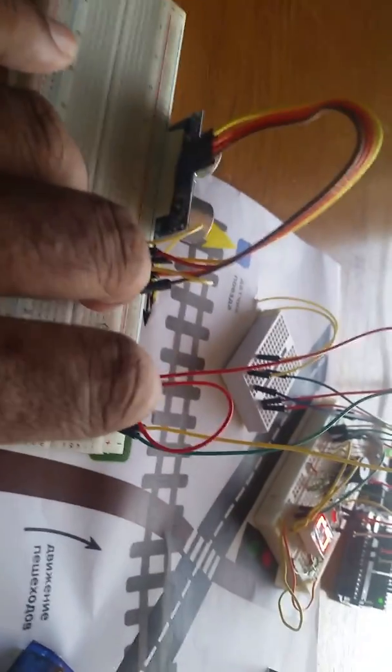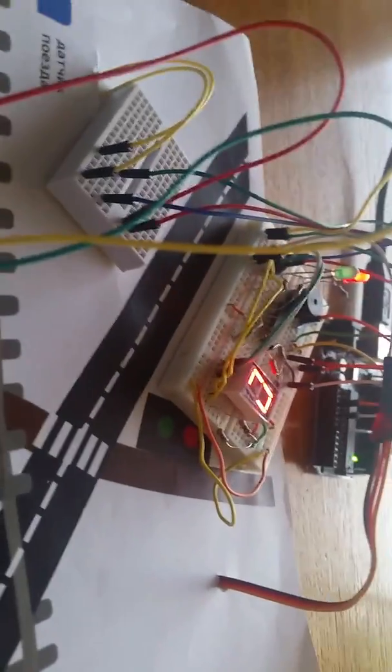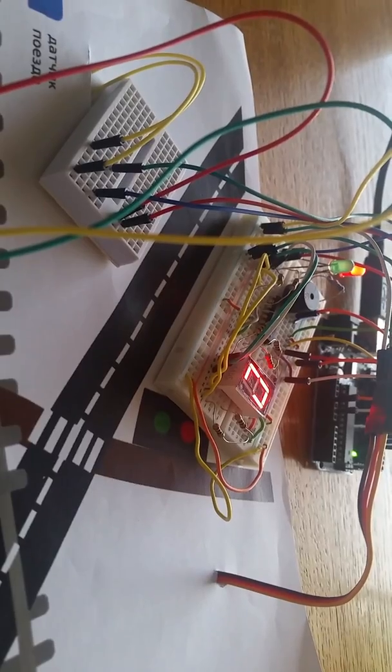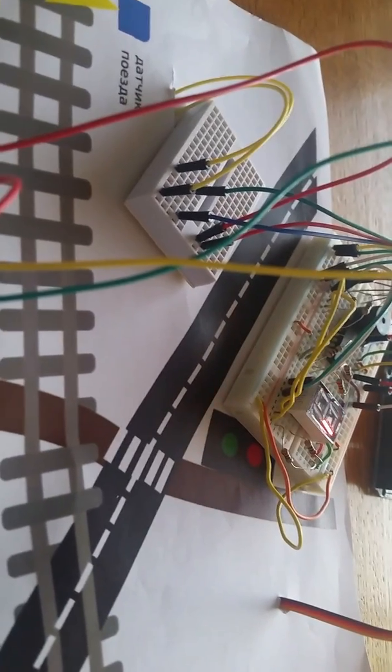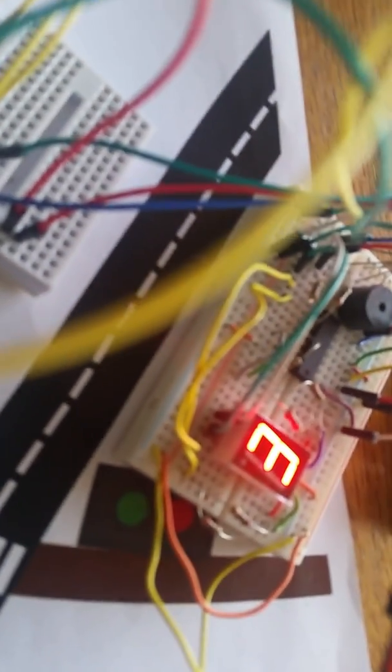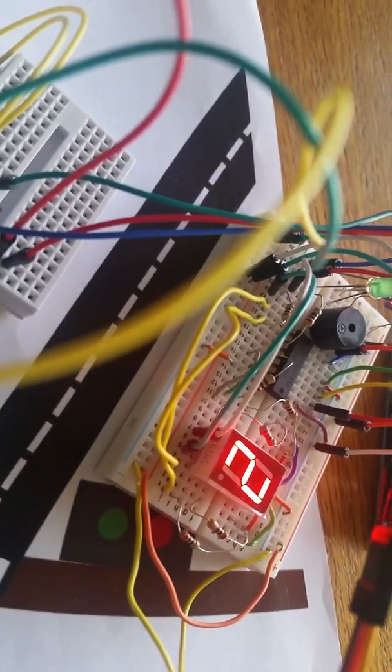If I press the button again, it's not doing it again. It will wait for the 9 seconds before processing it. Okay, now it's on. After the end of the pedestrian authorized to cross mode, you can see the countdown from 9 to 0 seconds.